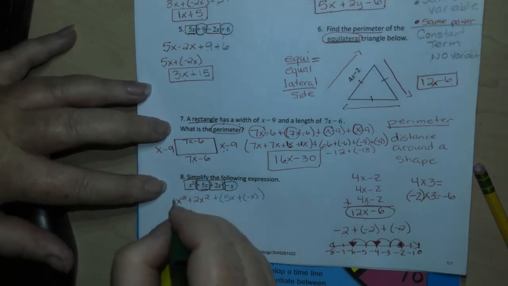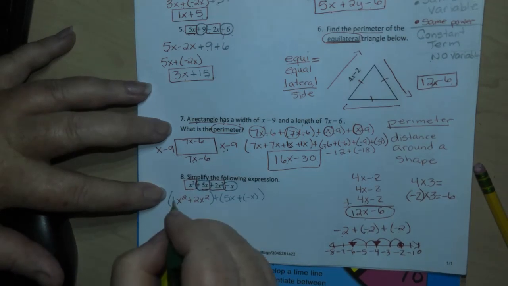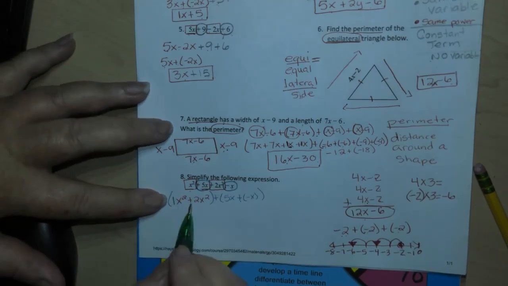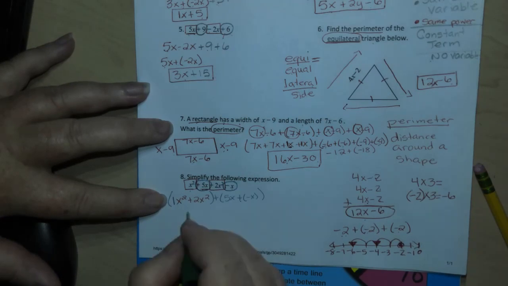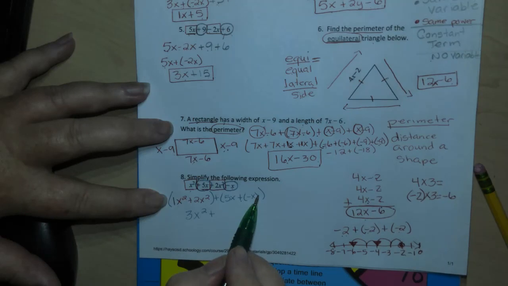Now, these are your two sets. 1 plus 2. 5 plus negative 1. You could have also said 5 minus 1.